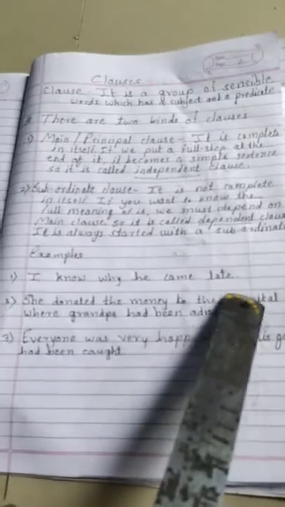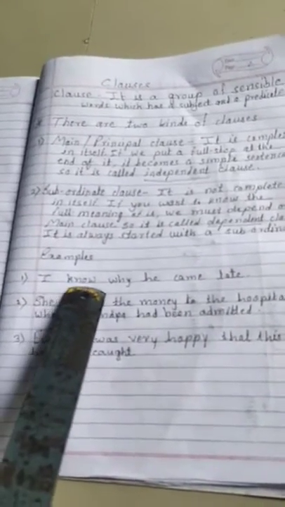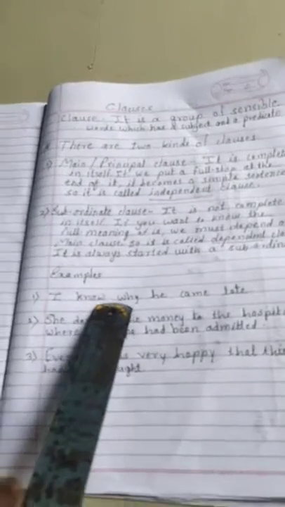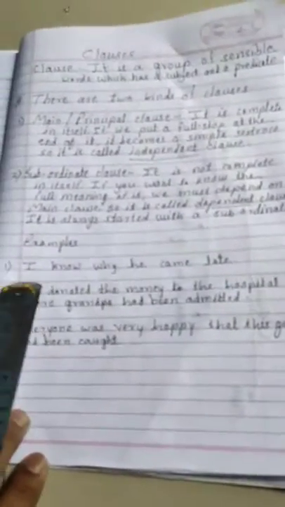We will see the examples. First example, I know why he came late. In this sentence there are two clauses, and the instruction is underline the subordinate clause. So see, in this sentence, I know is a main clause, because if we put a full stop at the end of it, I know becomes a simple sentence which we can use separately also.